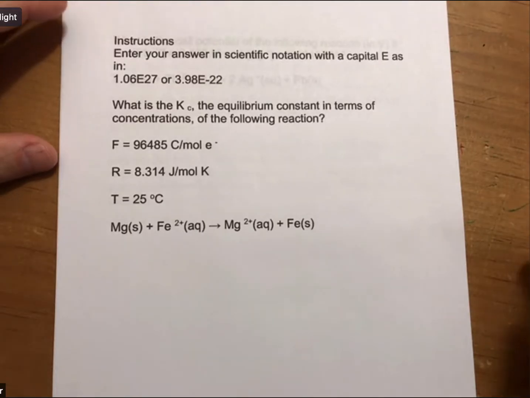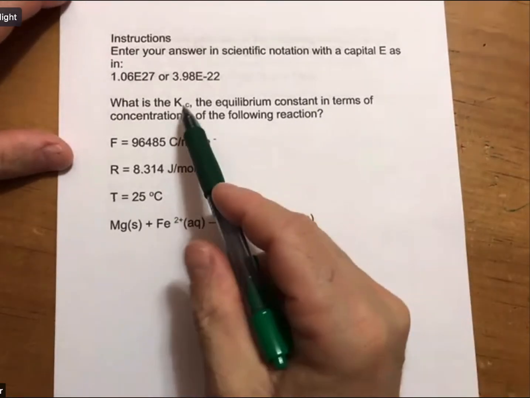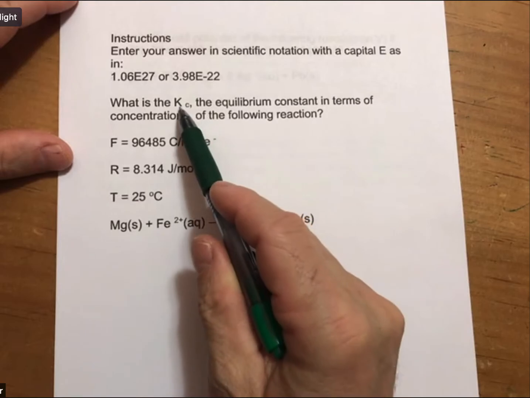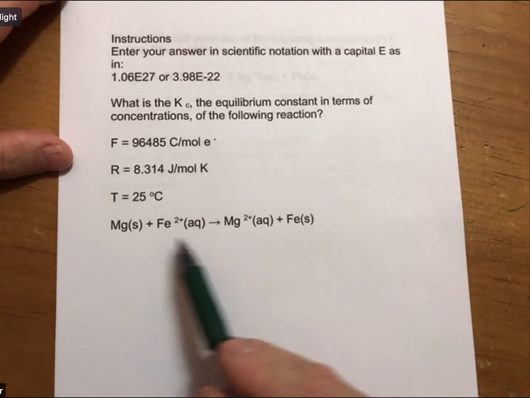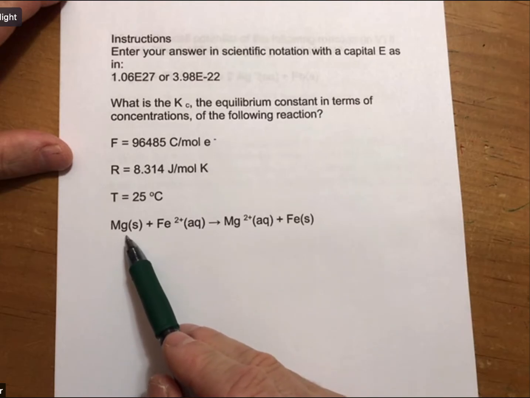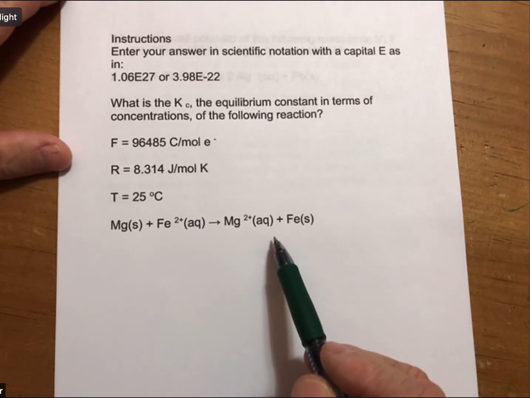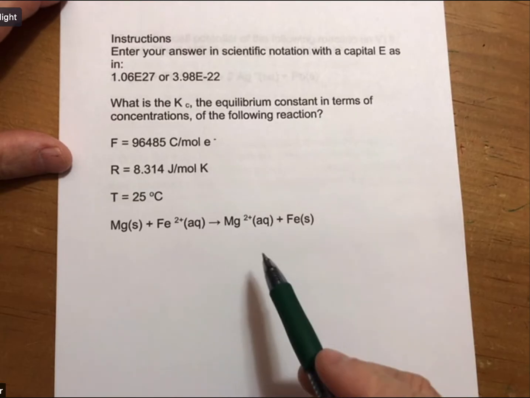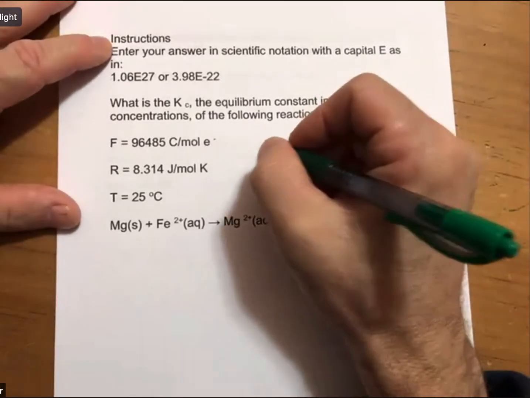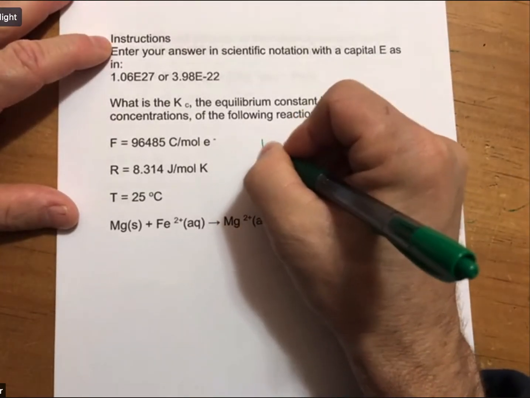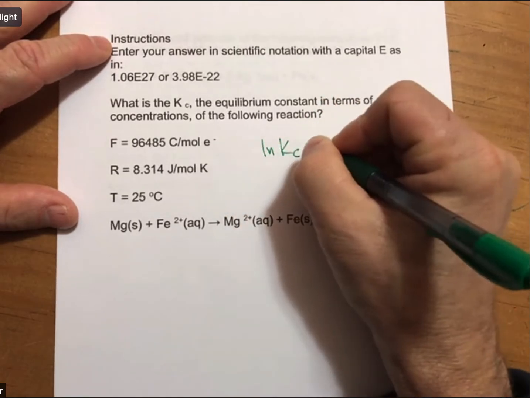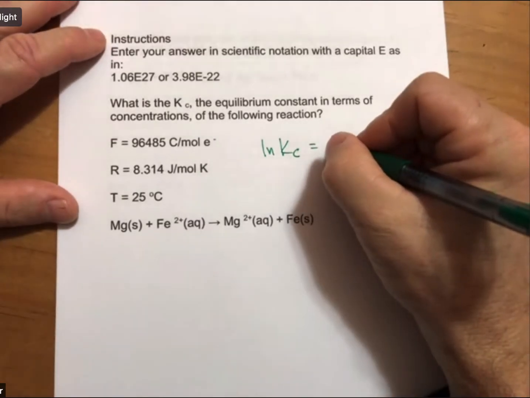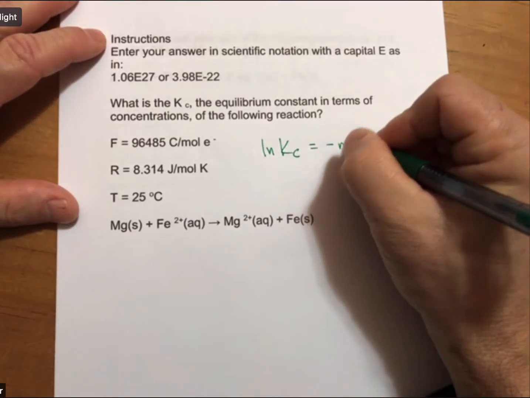Now, for this problem, we're going to relate Kc, the equilibrium constant, to a reaction for which we will calculate the cell potential. Here, ln of K, in this case Kc, equals minus n.